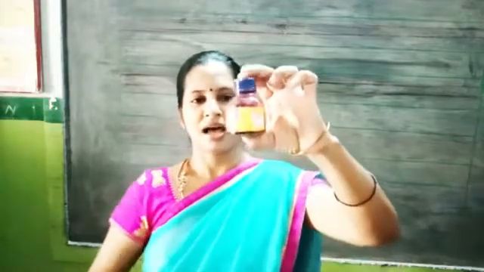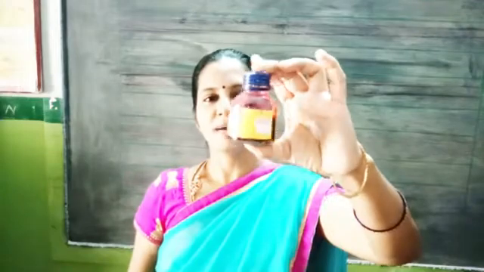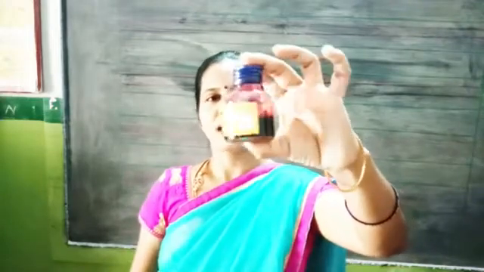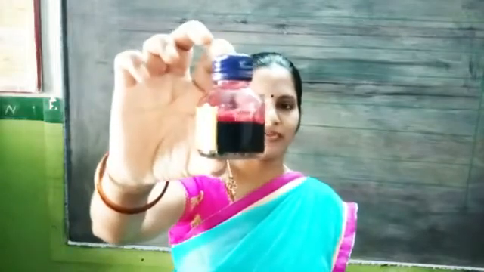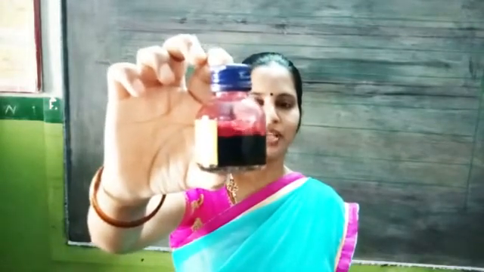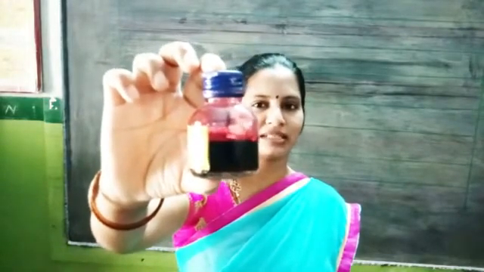So, the sound for I is E. The sound for I is E. I for ink pot. I for ink. Can you see? Ink. We use this ink to fill it in an ink pen and write. I for ink. I says E.